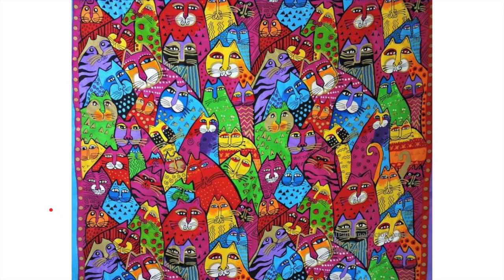So if you look, this is an example of the artwork of Laurel Burch. Very, very heavily patterned, very flat colors. But if you look at the contrast, like with this bright green cat against this purple cat, creates great contrast. This bright yellow really stands out against the darker pinks and the blues next to it. Bright green next to the reds really creates good contrast. Makes for good movement throughout the piece.